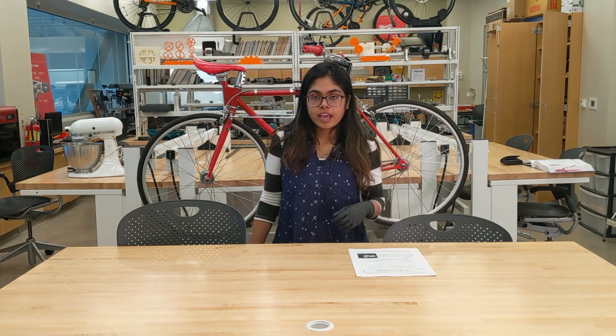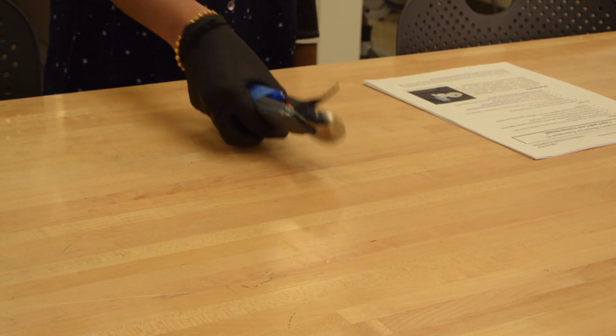So for the gear overview, let's head over to station 1. Before you start, make sure you have the lab manual and your writing utensils ready.